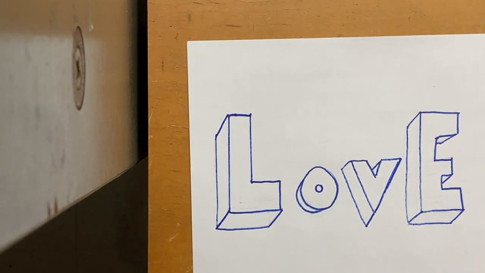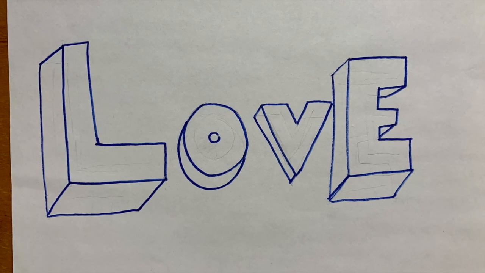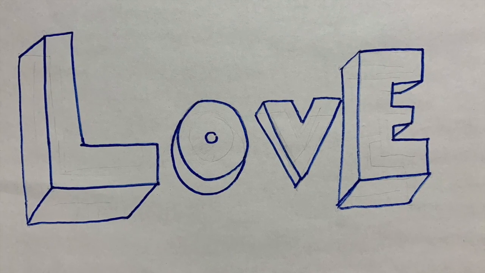And that is it, boys and girls, a completed block letter word. So I want everyone to practice their block letters and bubble letters and then post it to the activity. Good luck, artists!